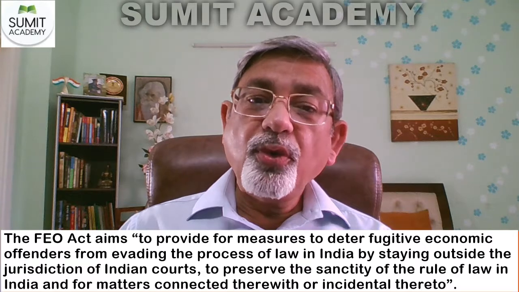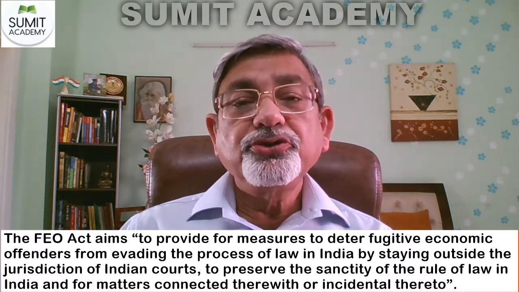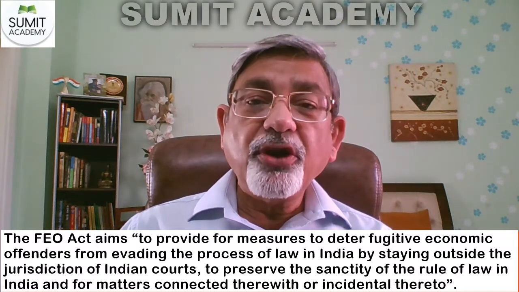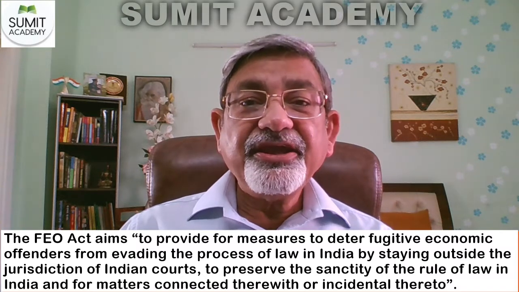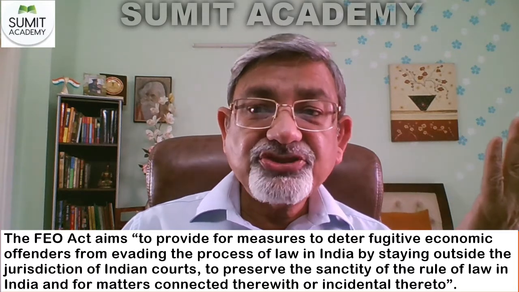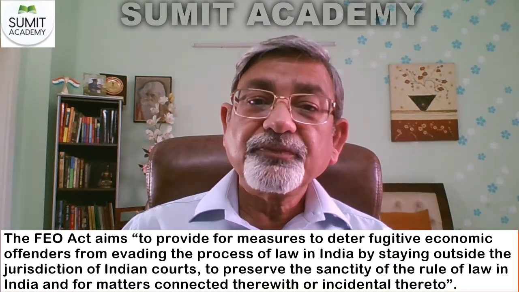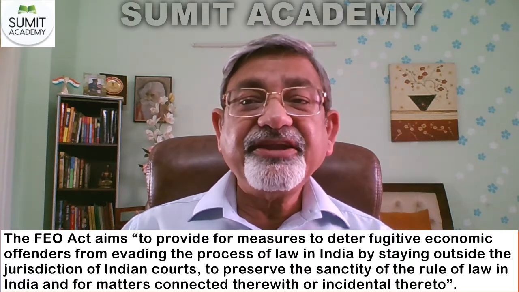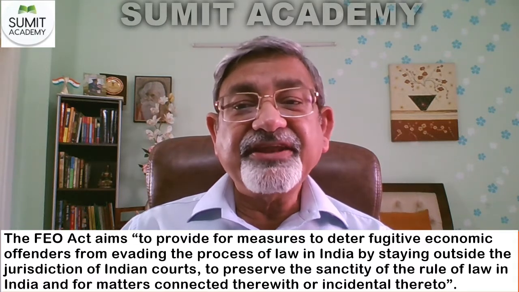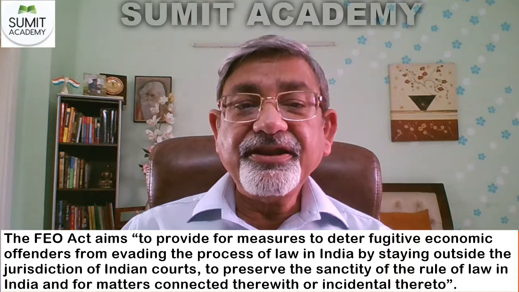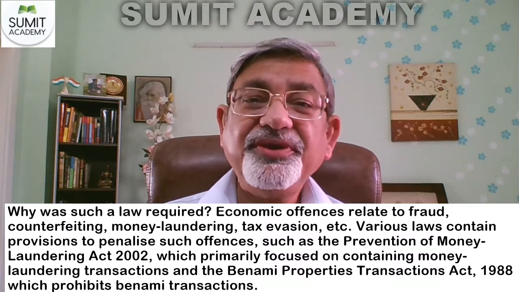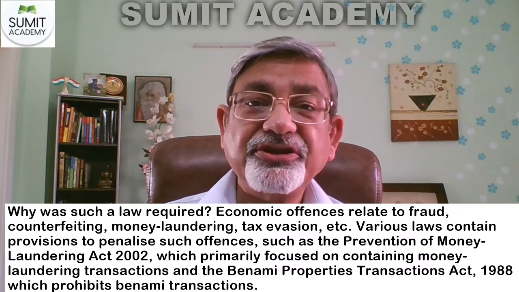The FEO Act aims to provide for measures to deter fugitive economic offenders from evading the process of law in India by staying outside the jurisdiction of Indian courts, to preserve the sanctity of the rule of law in India, and for matters connected therewith or incidental thereto. Now the question arises, why was such a law required?